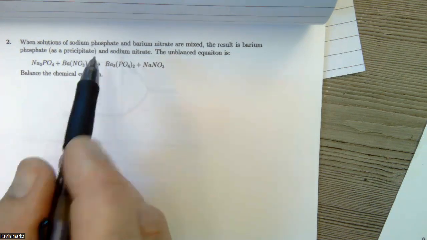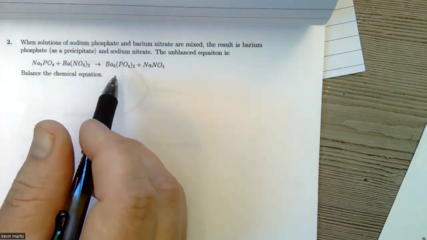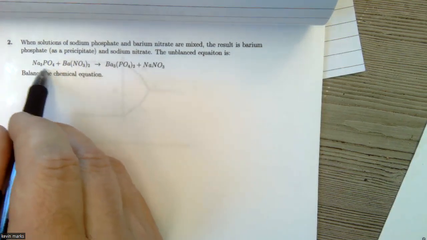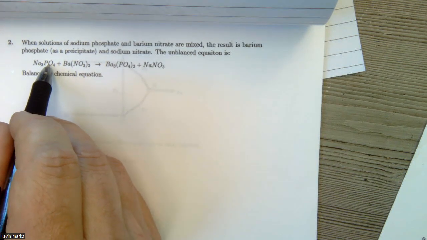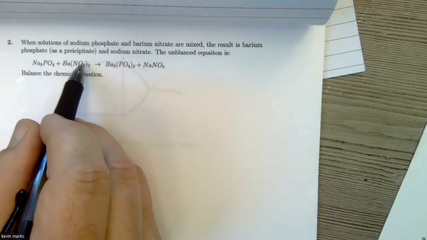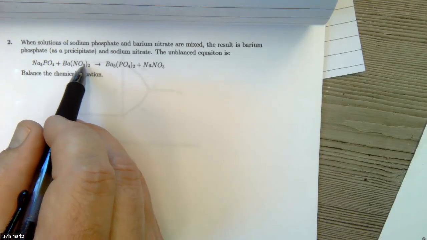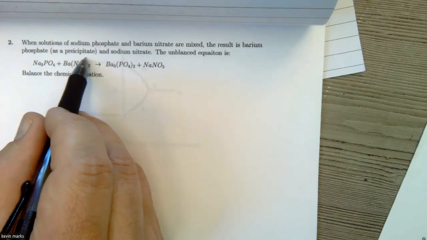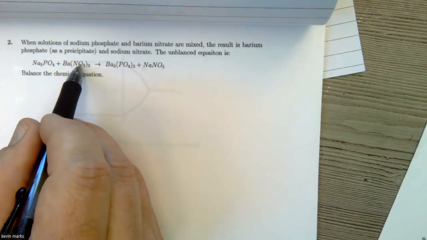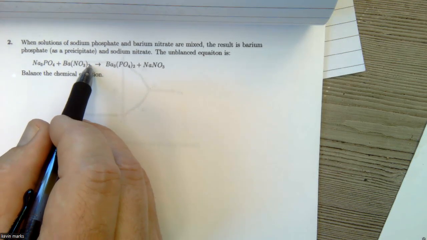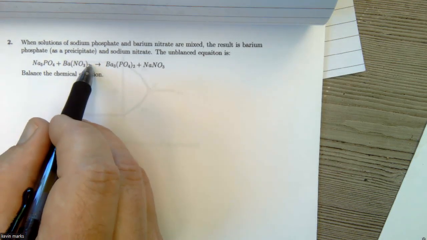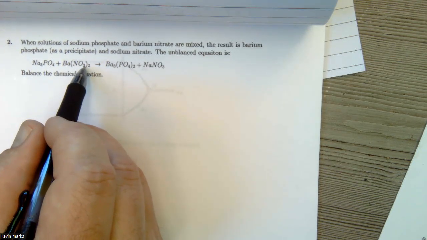Okay. What you want to do is think of these subscripts as kind of like exponents. This chemical here has 3 sodiums, 1 phosphate, and it has 4 oxygen. They work kind of like exponents, like parentheses would. There's 1 barium, but here there's 2 of these things, and each consists of 1 nitrogen and 3 oxygen. So that's really saying 2 nitrogens and 6 oxygens.